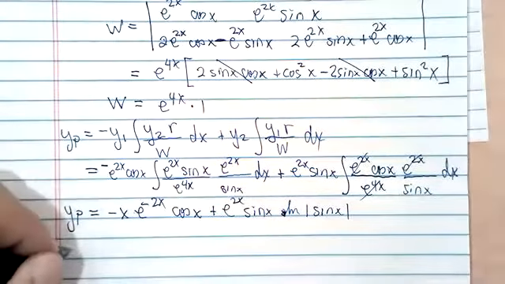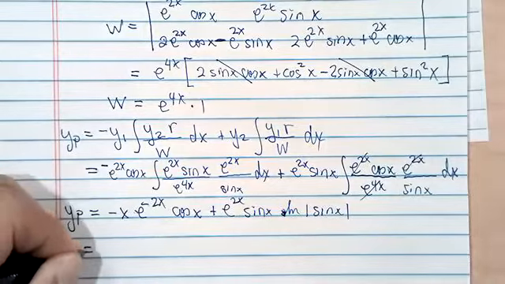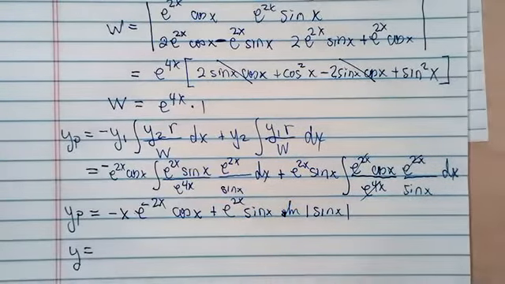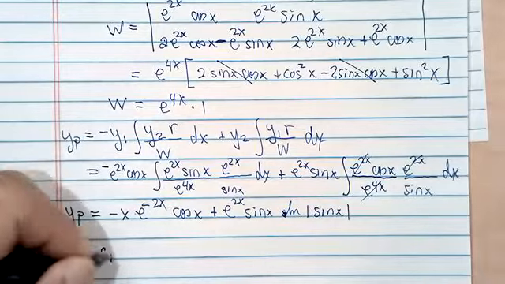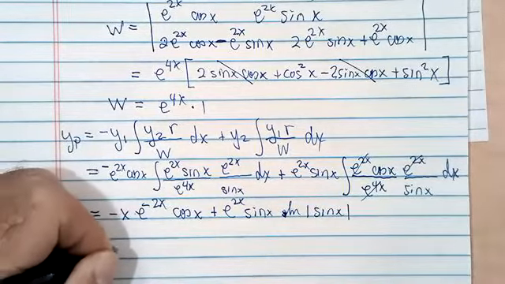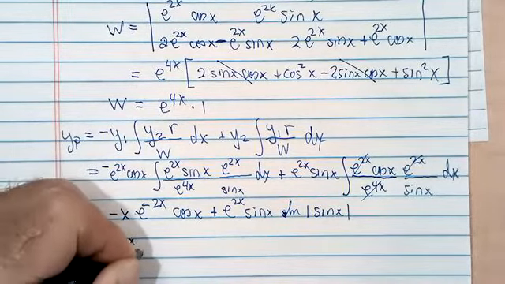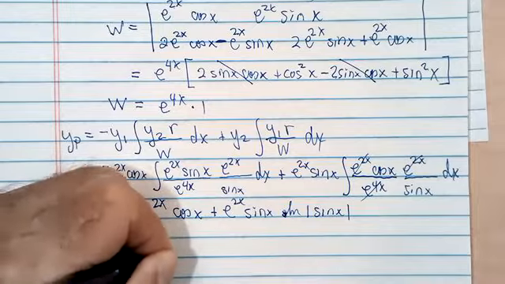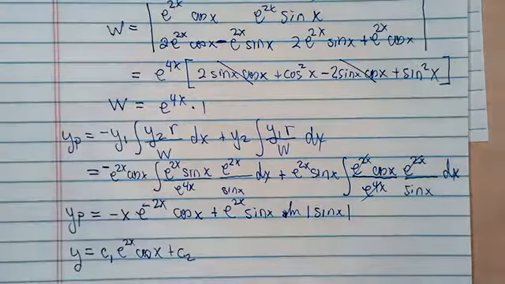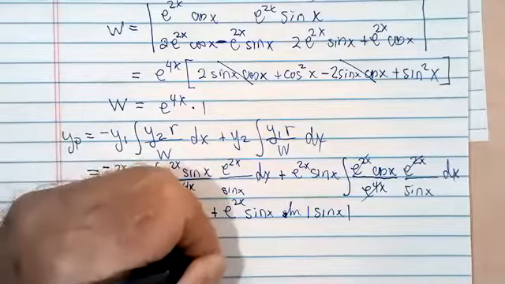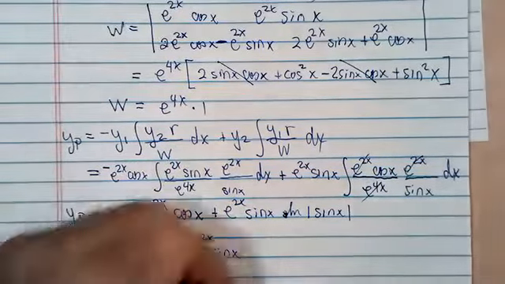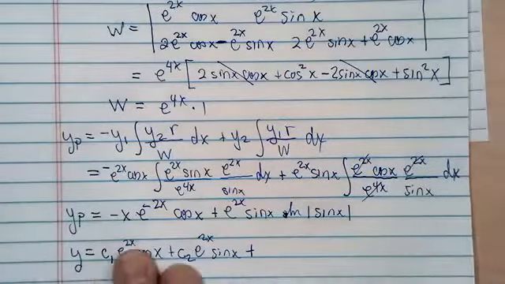And then the general solution to the homogeneous equation is, I think there's just room to do it here if I'm careful: C1 times y1, which is e to the 2x cosine x, plus C2 times y2, e to the 2x sine x, plus yp, which is this thing right here.